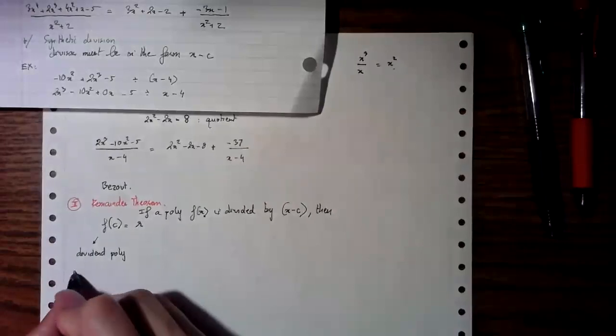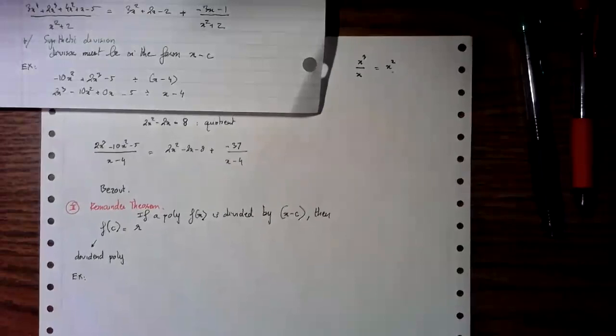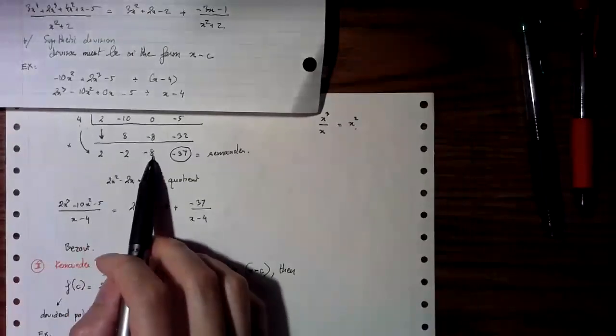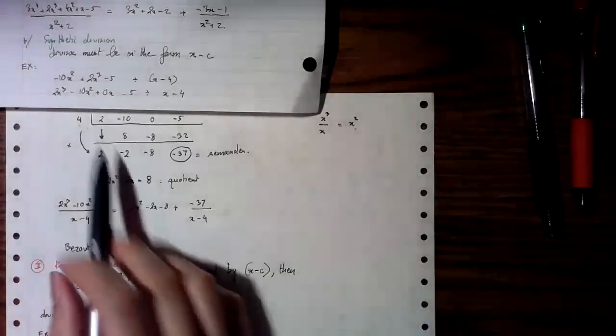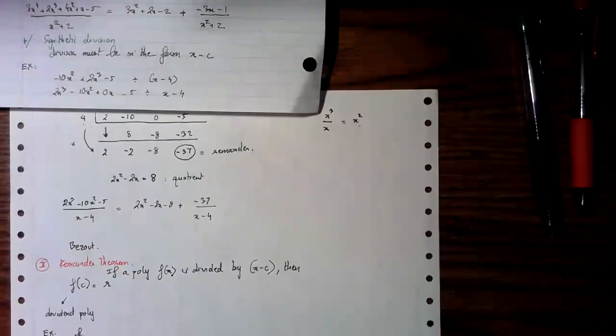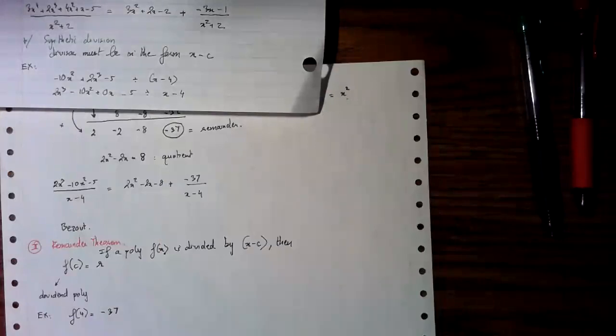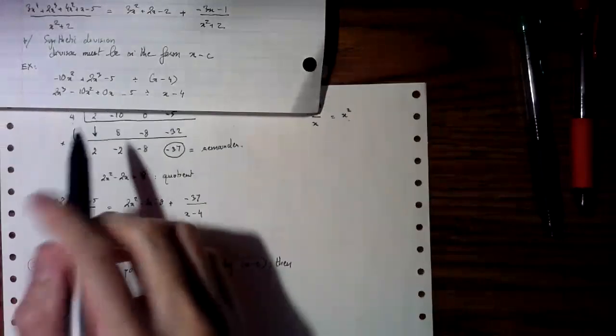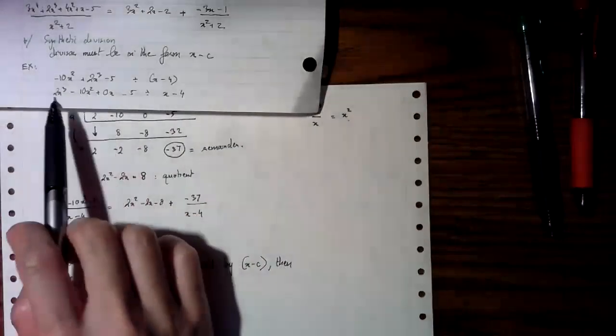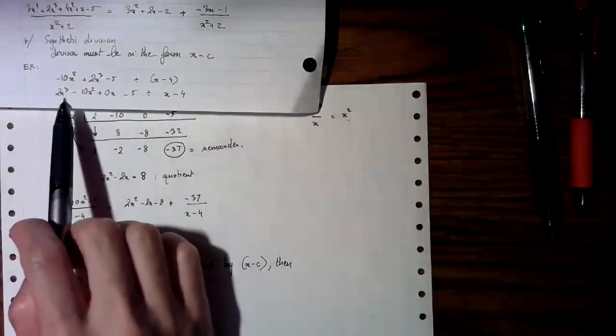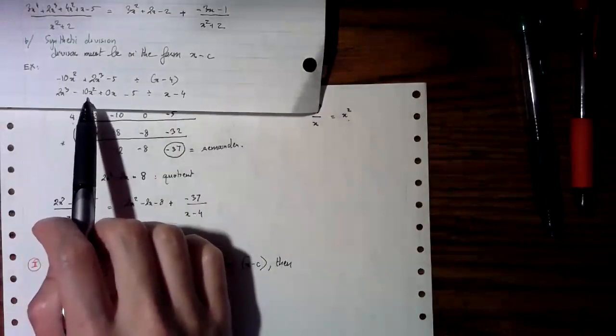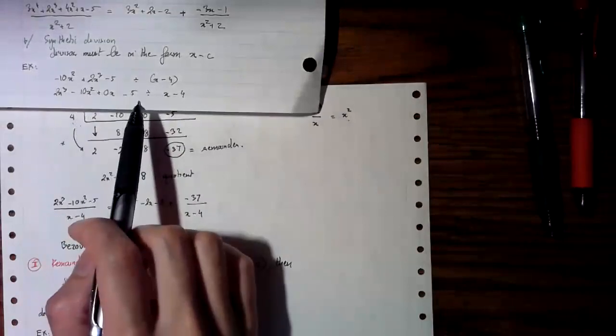For example, let's look at this example here. I can write that f of 4 equals negative 37. And f in this case is 2x to the third minus 10x squared minus 5.